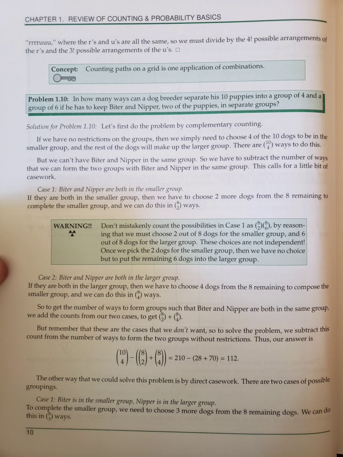And again, because biter and nipper already know which group they're going into, we have 8 dogs left to sort into the 3 slots in the smaller group and the 5 slots in the larger group. So we're going to do 8 choose 3 to figure out who biter's friends are going to be in the smaller group, because there's 4 in the smaller group. Biter's one of them. Now we need to pick 3 more. So 8 choose 3 ways.